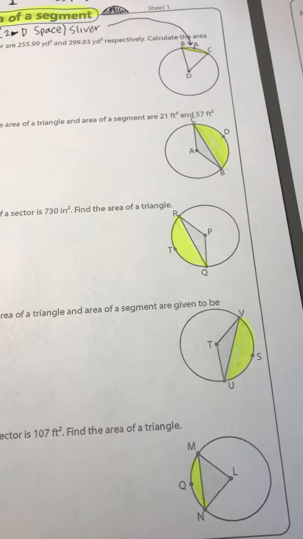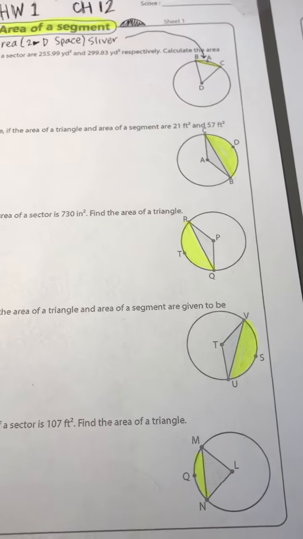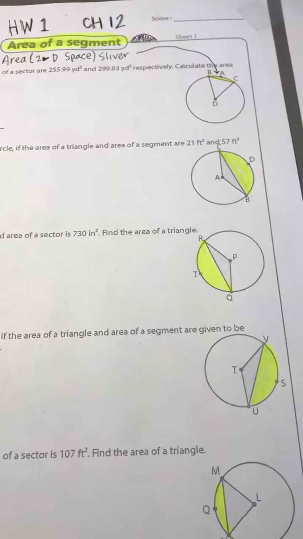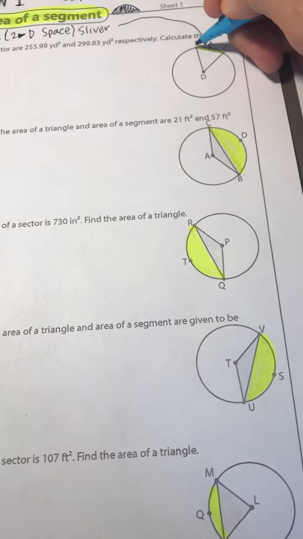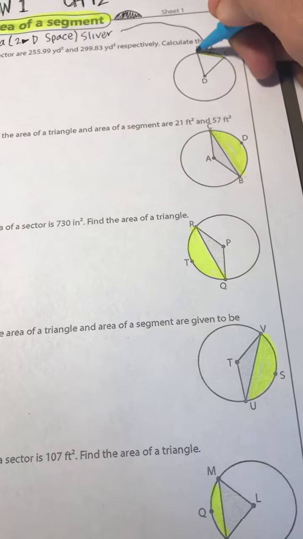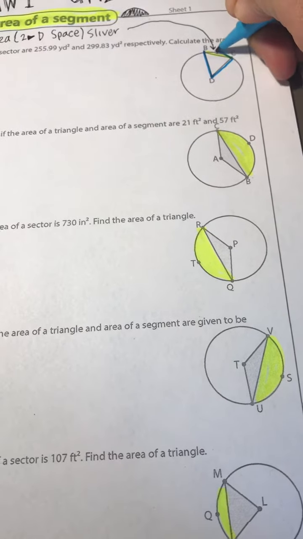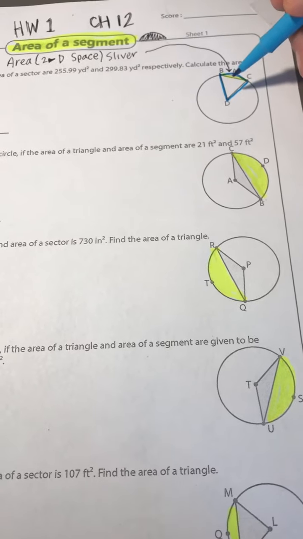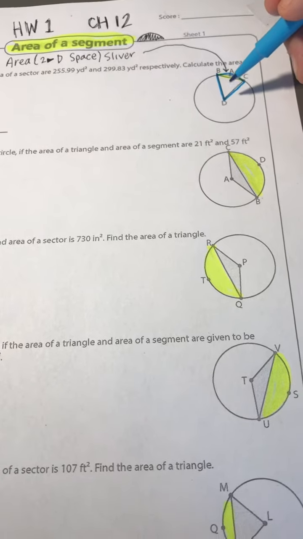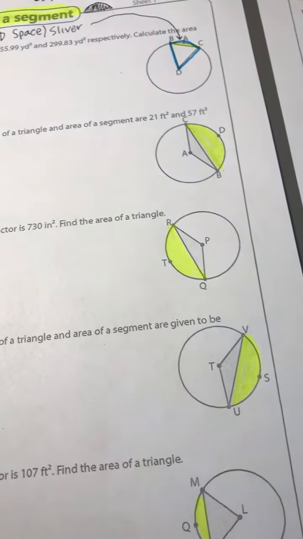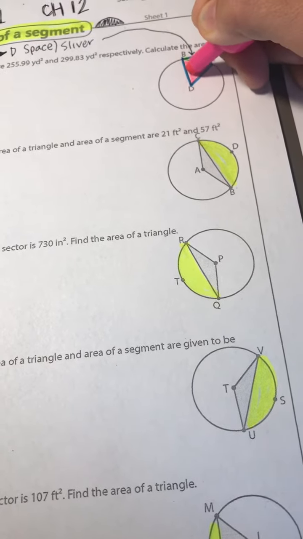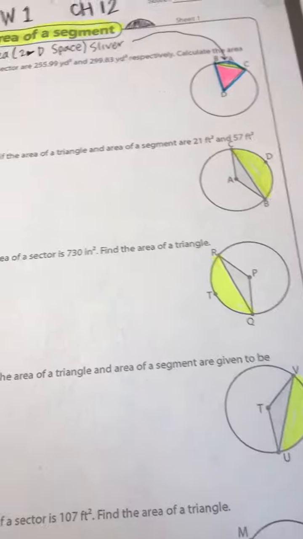Thinking through this logically and using our intuition, the area of this yellow part should be the area of the blue minus the yellow, which would tell us this triangle. Depending on what colors you have, you could think of the triangle as pink.